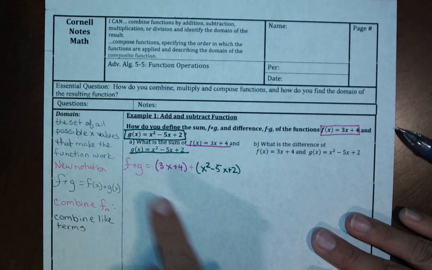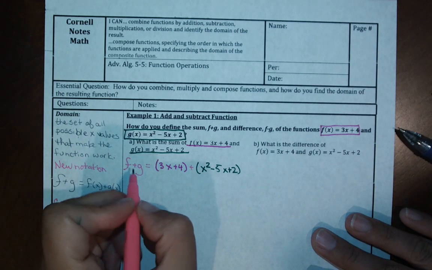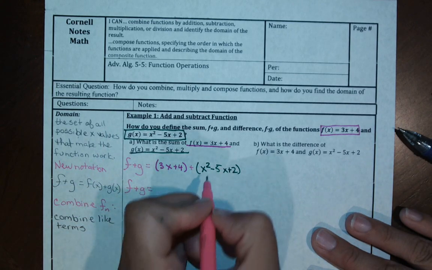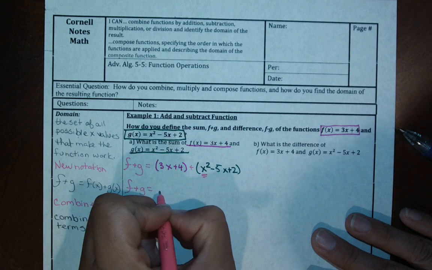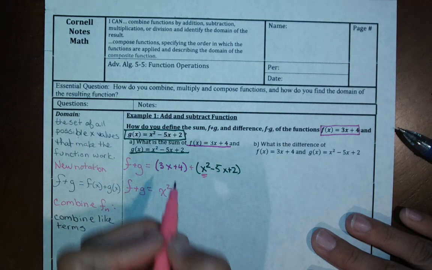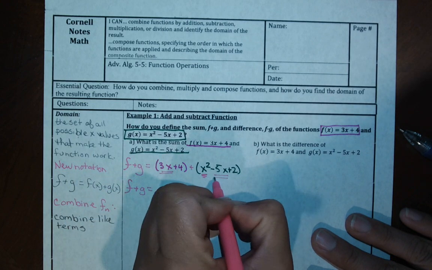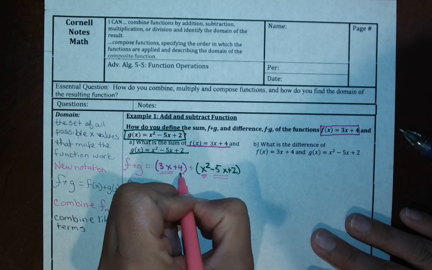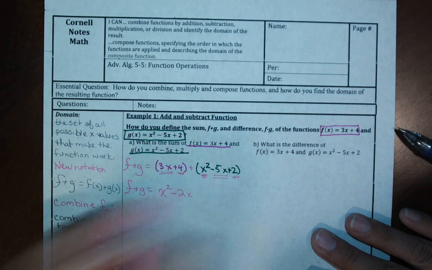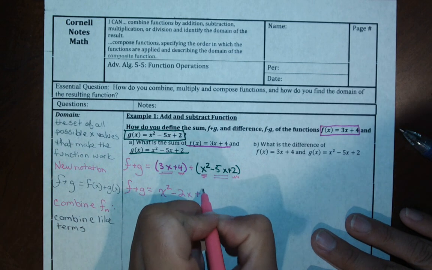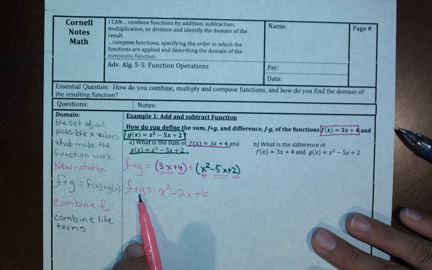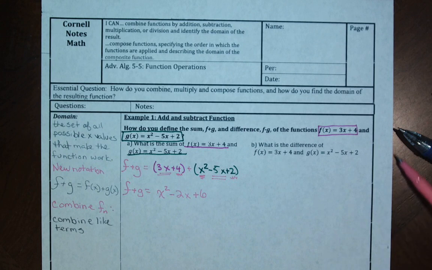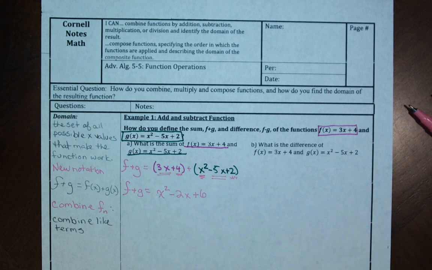So here, when I look at this, I'm going to say f plus g is going to equal, well, I have this x squared here and no other x squared. And then I have 3x here, negative 5x there. So that's going to give me negative 2x. And then I have a 4 and a 2, and they're being added. So that's going to give me 6. So f plus g gives me x squared minus 2x plus 6.